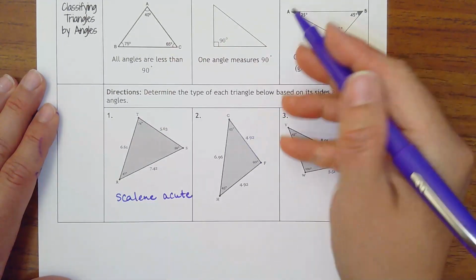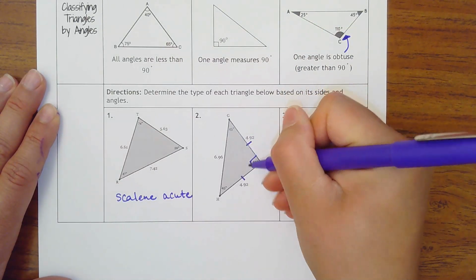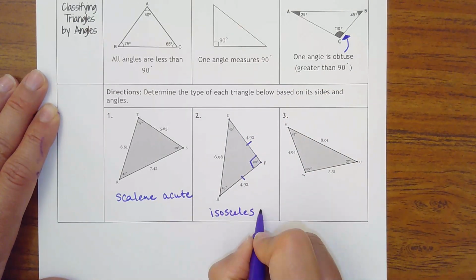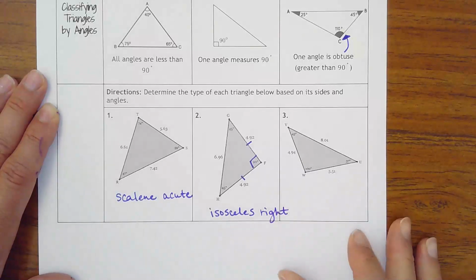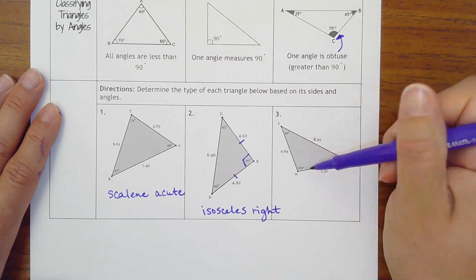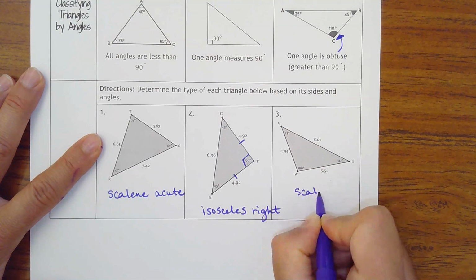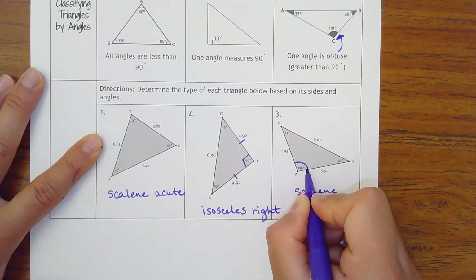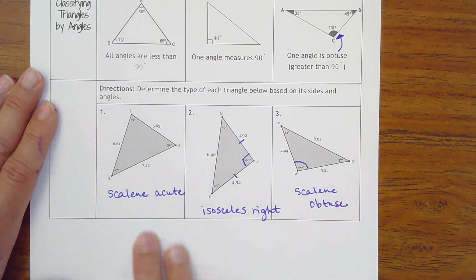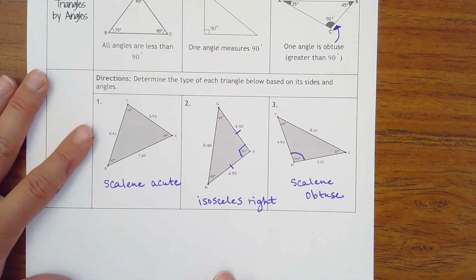Number 2 has a right angle, I see that right away, and these two sides are congruent, so that would be an isosceles right. And then number 3, all three sides are different again, so that would be a scalene. But I see a really big angle here, so that would be obtuse. So the only thing I didn't see was an equilateral, which remember would be all three sides are equal.